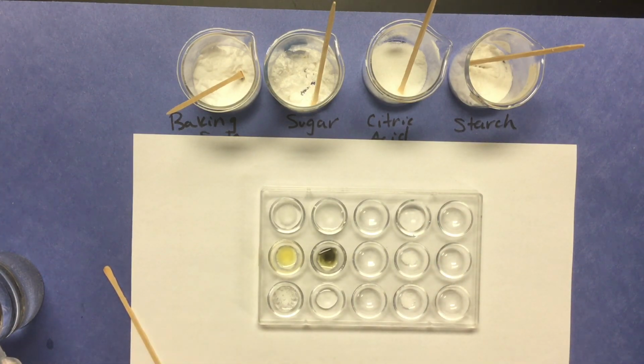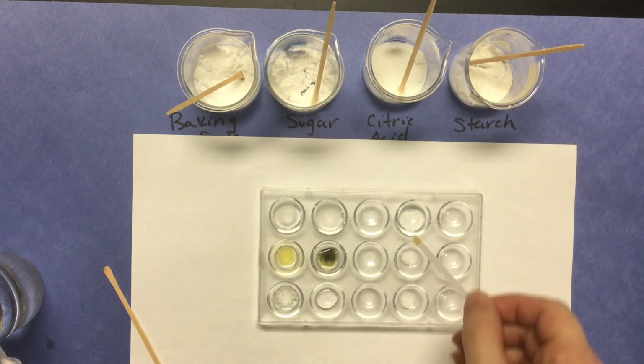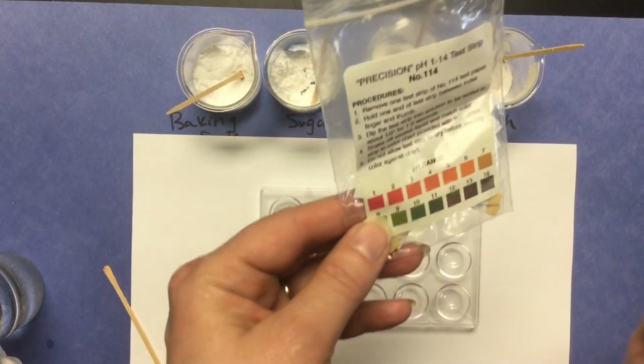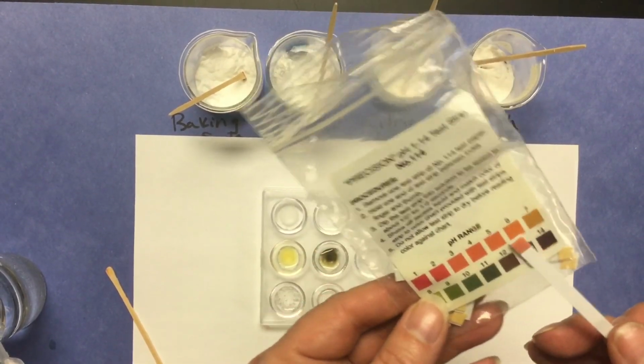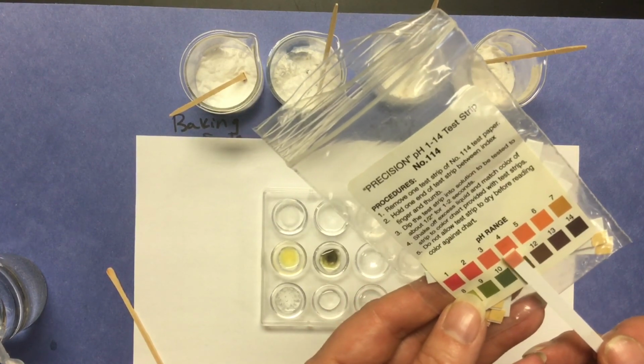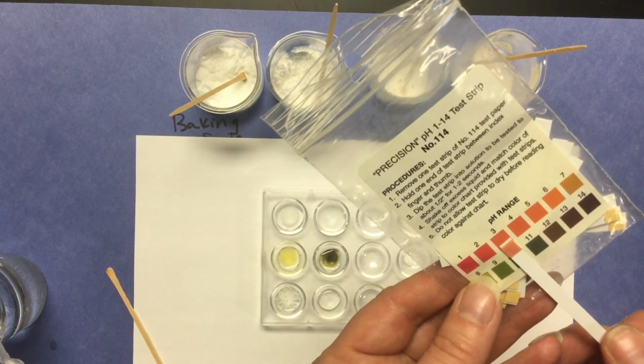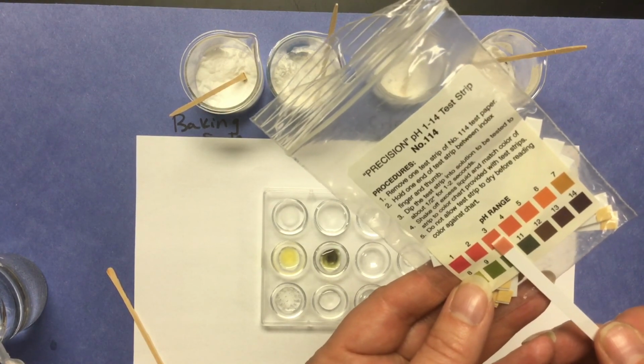And then let's go ahead and test that pH. I would say that is a pH of 3, so pH 3.